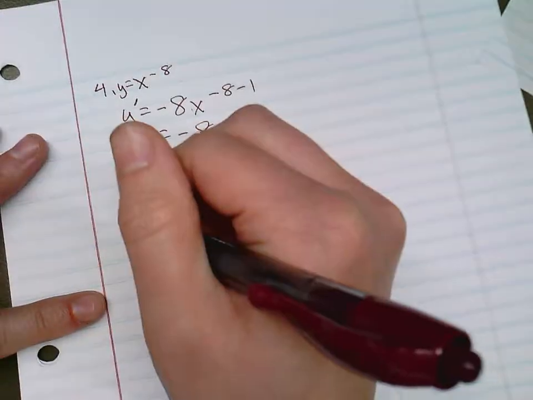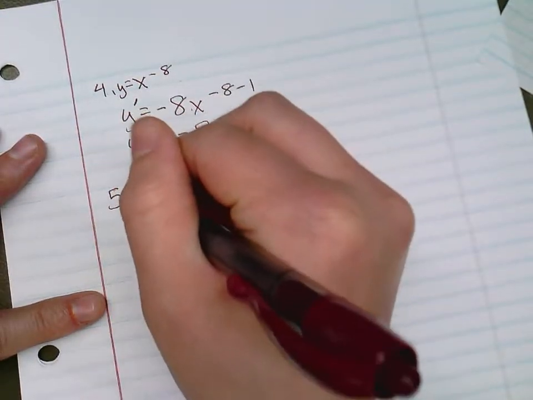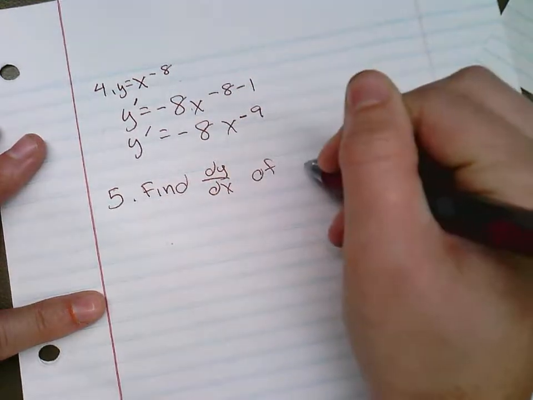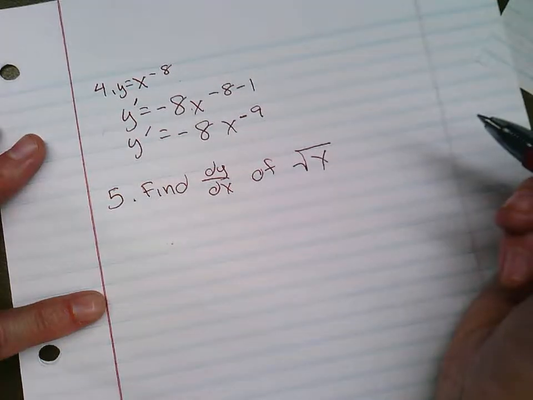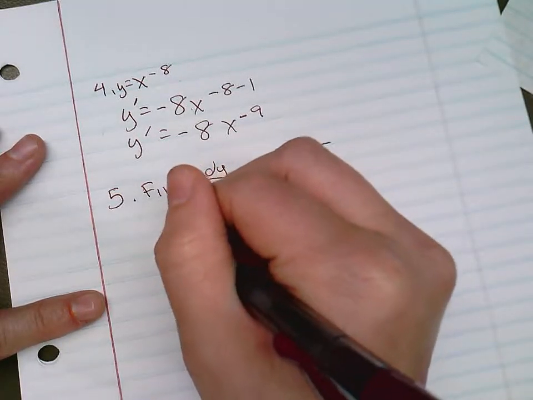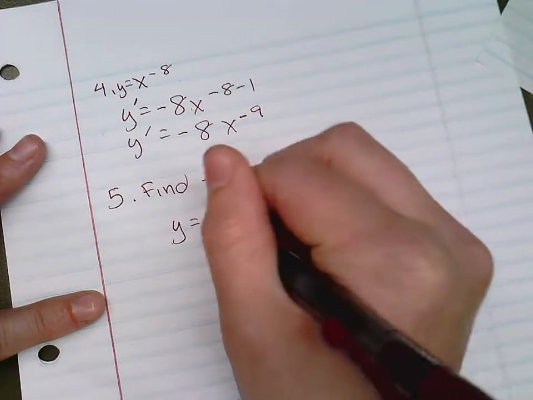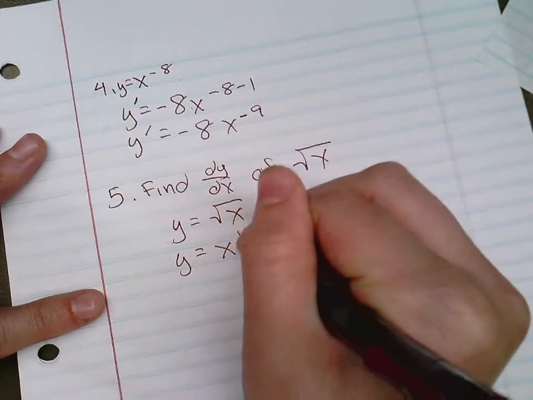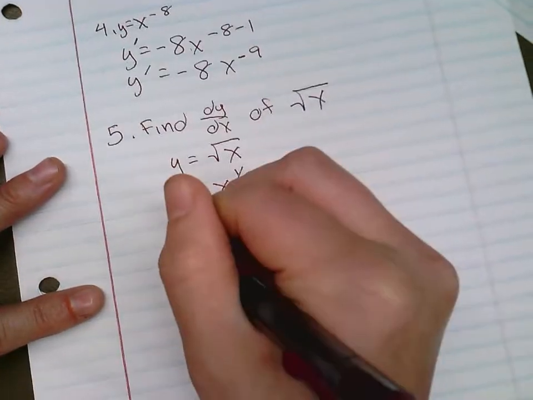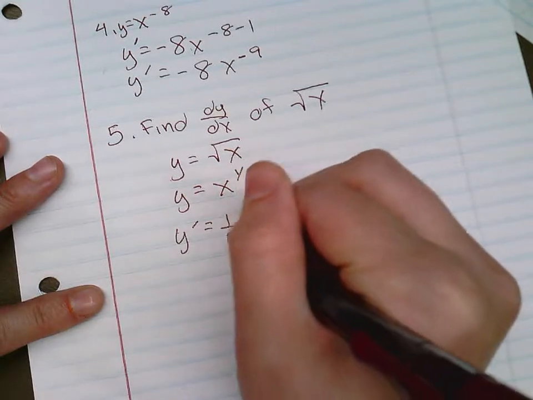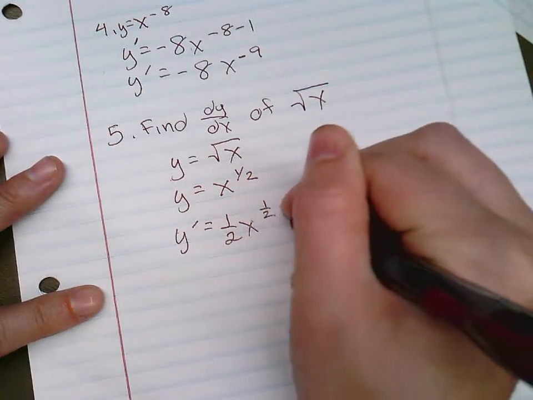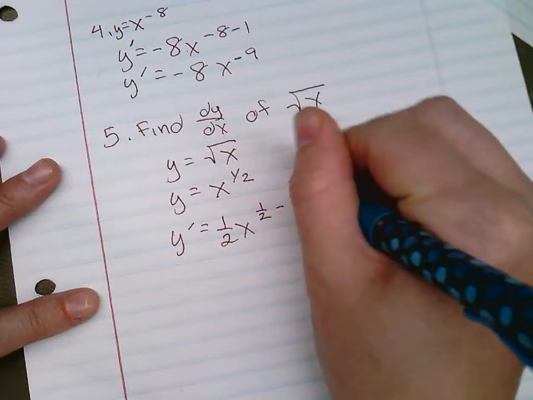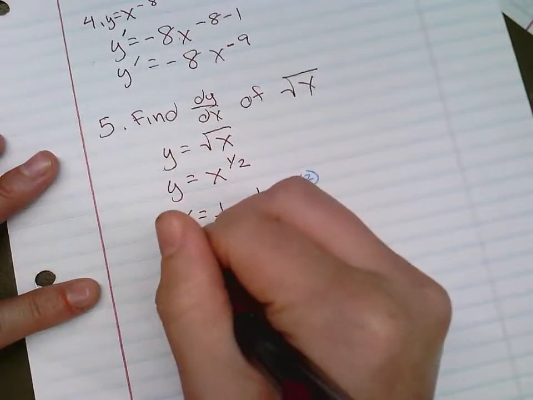And now I'm going to find dy over dx of square root of x. Okay, so I'm just going to say y equals square root of x, rational exponent, go ahead and turn it into x to the 1/2. y prime is going to be 1/2 x to the 1/2 minus 1. Common denominator, 2 and 2. Be very familiar with this one. It's going to happen a lot in this course.